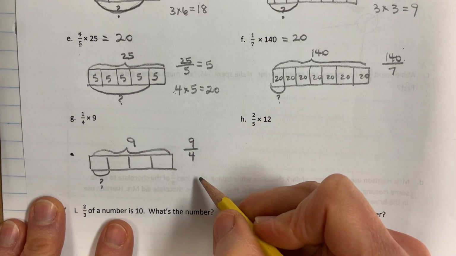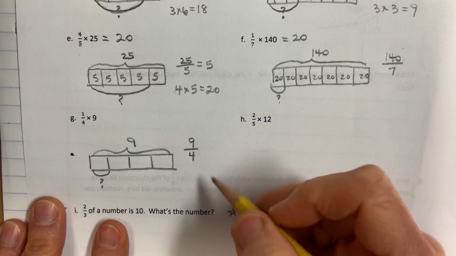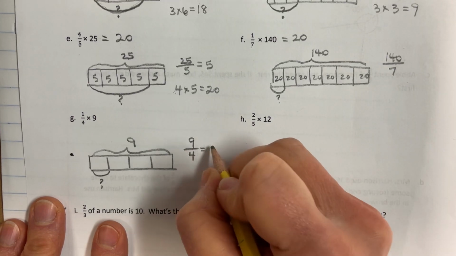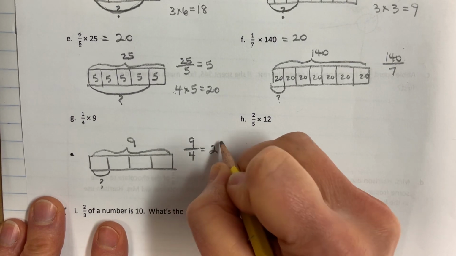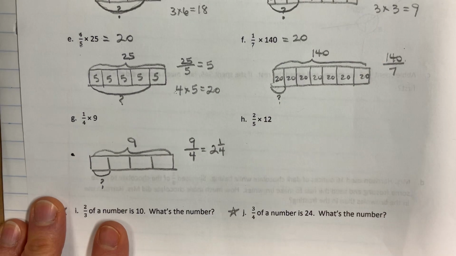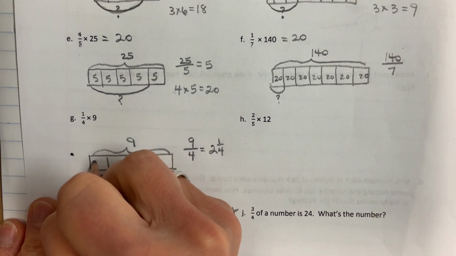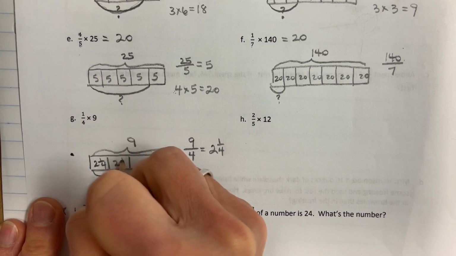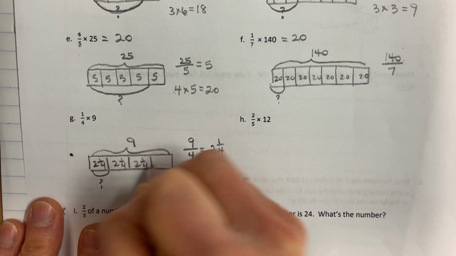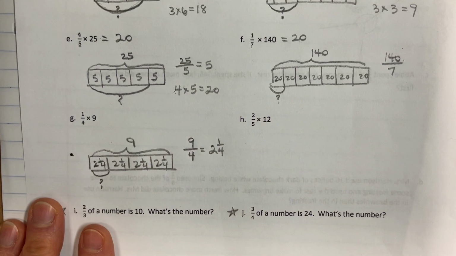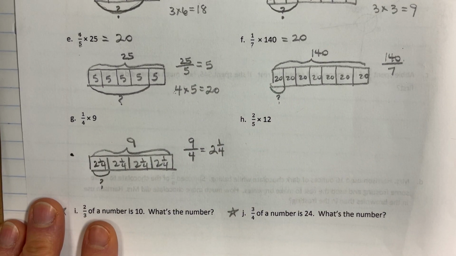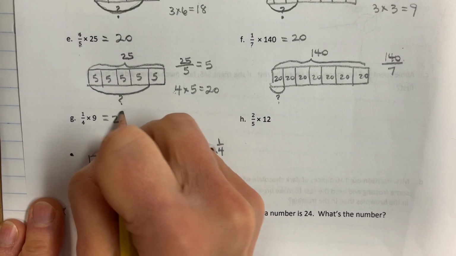I just have mixed number fractions. 4 divides into 9 2 times with 1 left over. 2 1/4. That means 2 1/4 goes in each box. You can do that. And I guess you wouldn't have to write all of that out, but I did to show you. I'm looking for 1 box, so the answer is just 2 1/4.